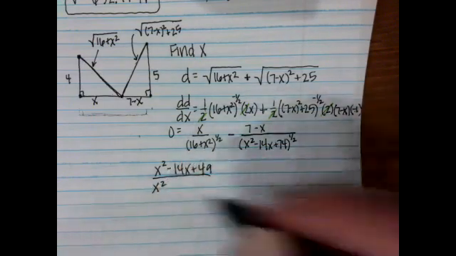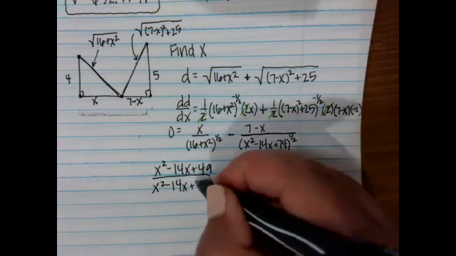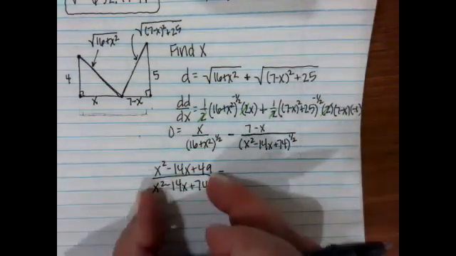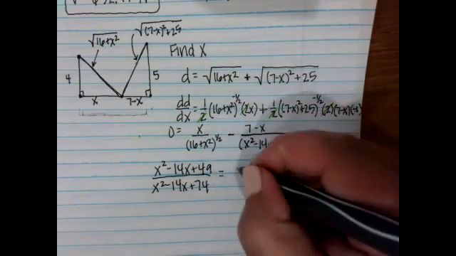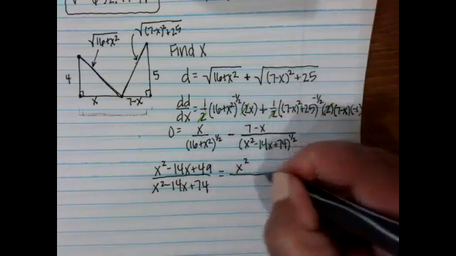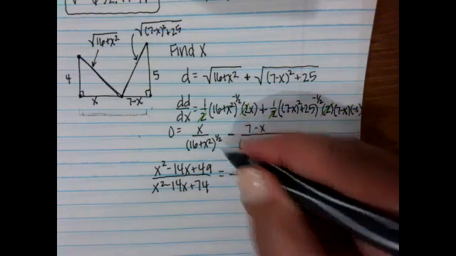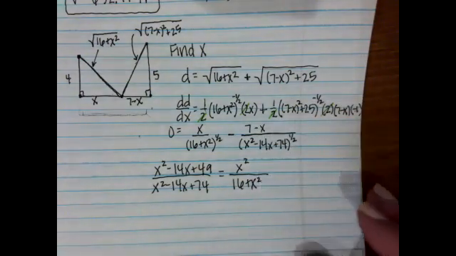So that's x squared minus 14x plus 74 equals, so this moved over here, so that's this piece, and then I'm going to square this piece right here. So that top will just be x squared, and then the denominator is just this with the 1/2 squared goes away, and so that's just 16 plus x squared.